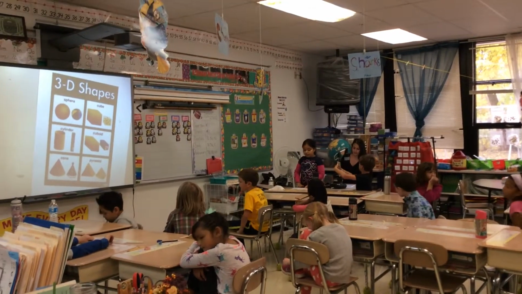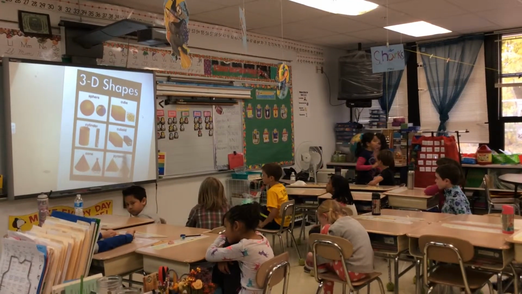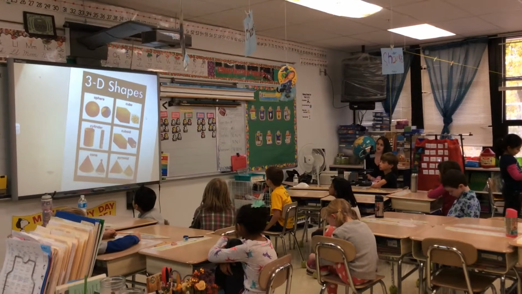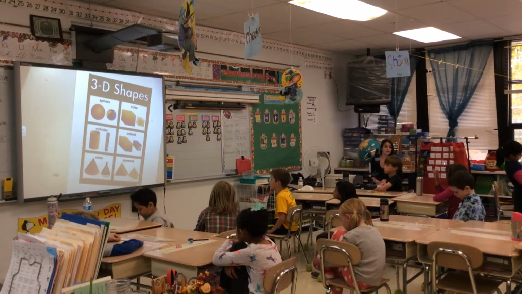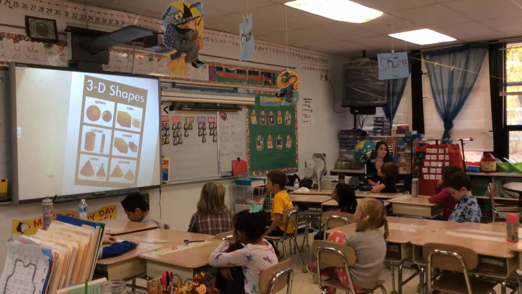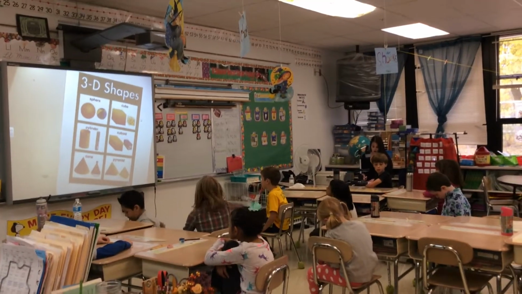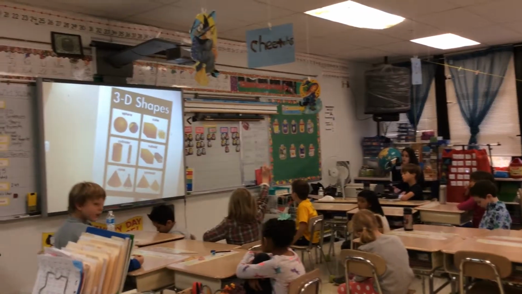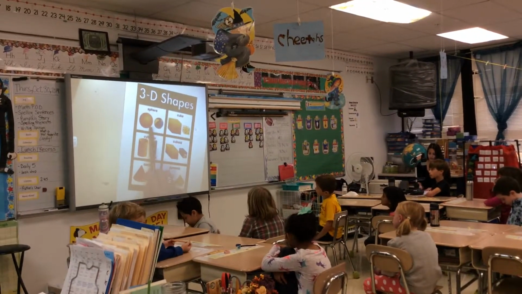And so can we think of any other of these shapes that would have a face? Anything? Hannah? A pyramid. And where would you find the face on the pyramid? All of the sides and on the base, right? So, okay, now we've done sphere and cube.